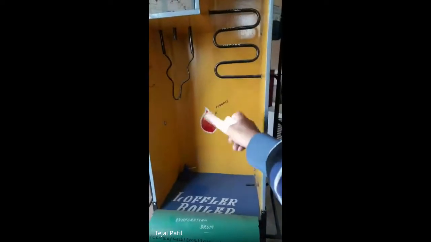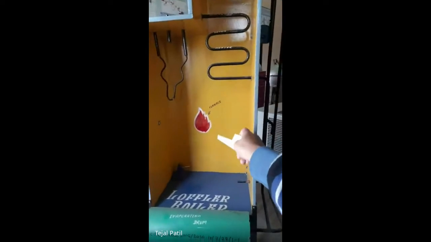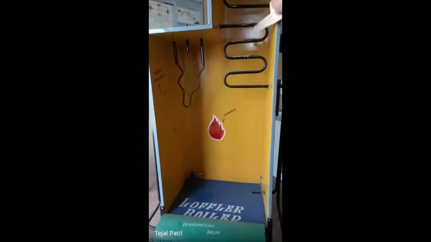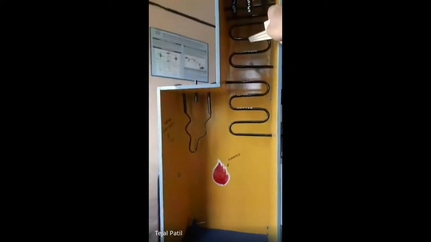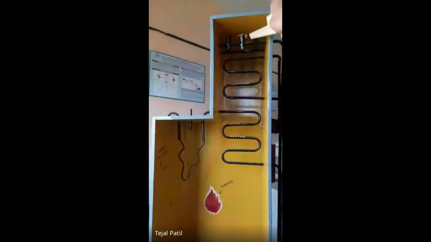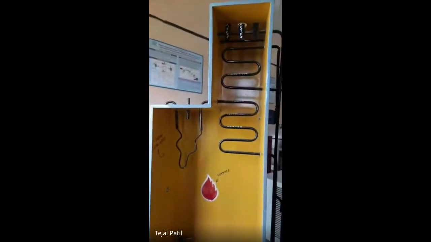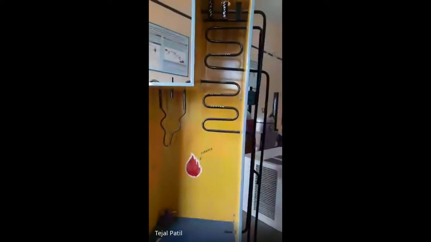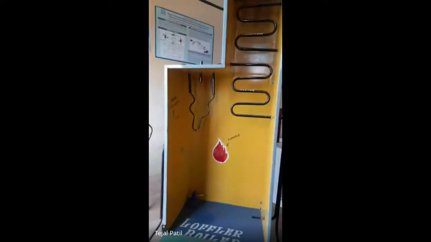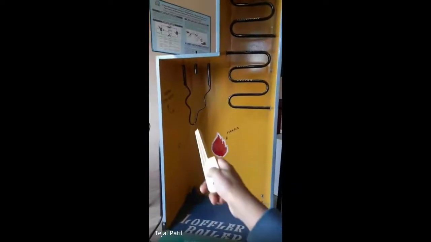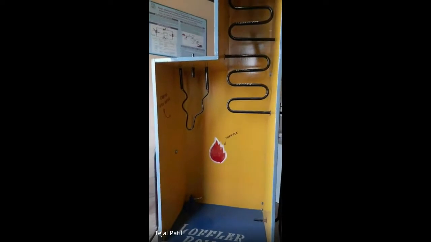After that the temperature is lower somewhere here, then lower somewhere here, then lower here, and then outside the boiler. So you can see the flue gases are losing heat in this manner.